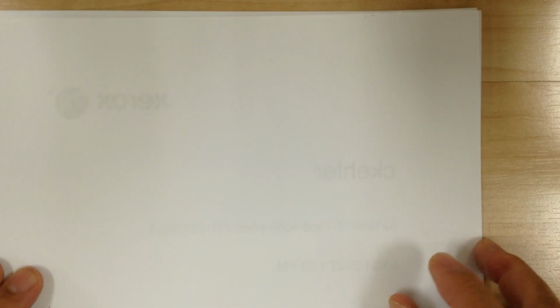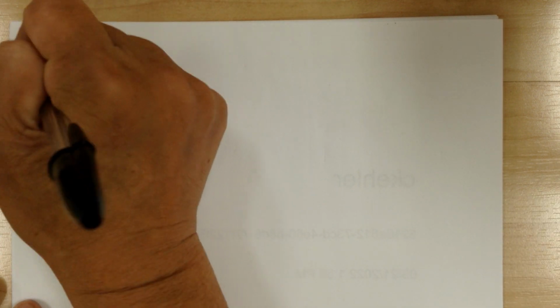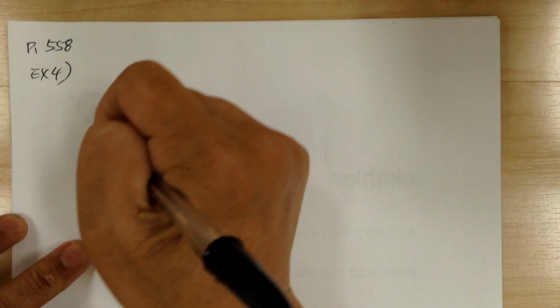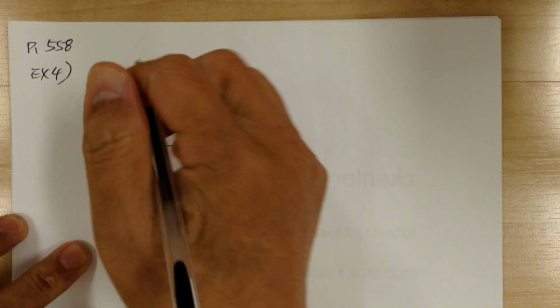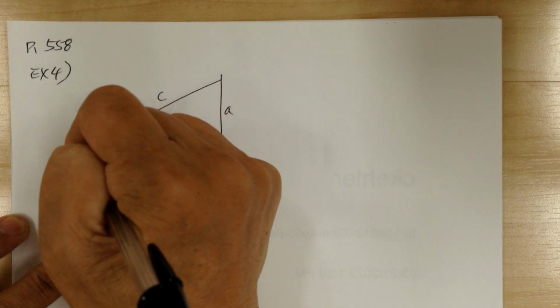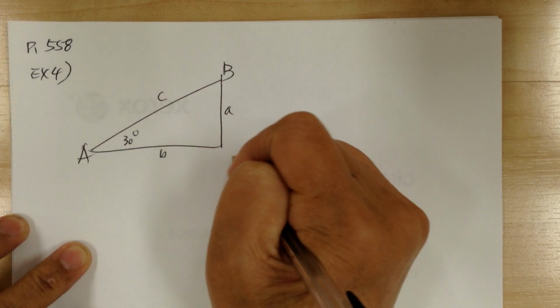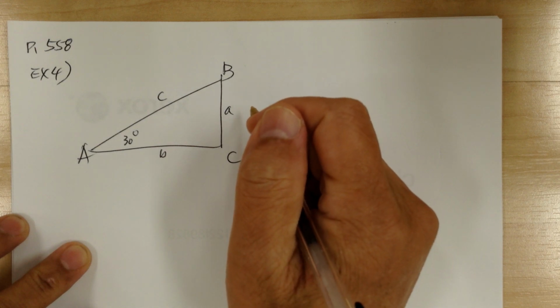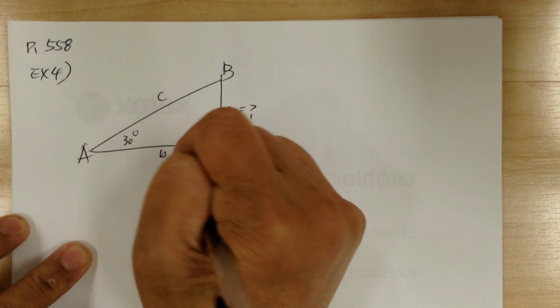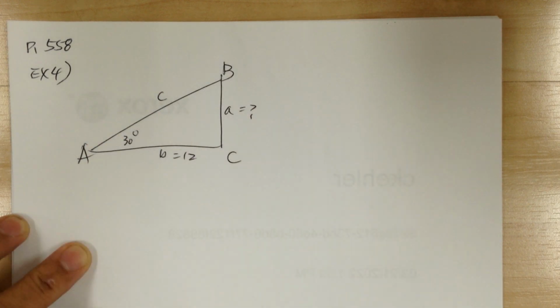Okay, let's go to example 4. Use the diagram at the right. Find the length of side BC and side AB. So this is 30 degrees. This is A, B, C. And you're looking for side BC, so that's this one here, and this one equals 12. And you're looking for AB.